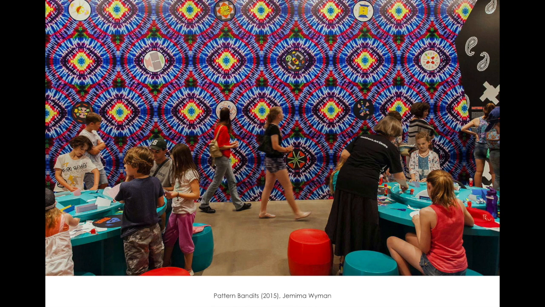Many artists still use wallpaper to create immersive environments. This is an image of an interactive installation by the Australian artist Jemima Wyman. It's an installation that she created for the Children's Art Centre at the Gallery of Modern Art in Brisbane. And here she uses wallpaper to create an immersive psychedelic environment of pattern on pattern on pattern that's intended to be dazzling and disorienting at the same time.